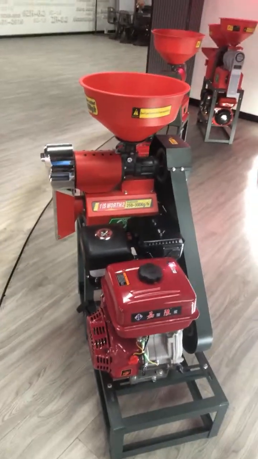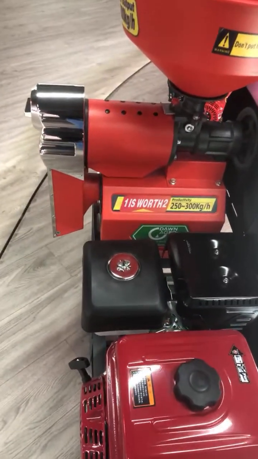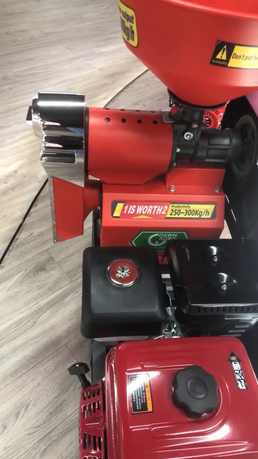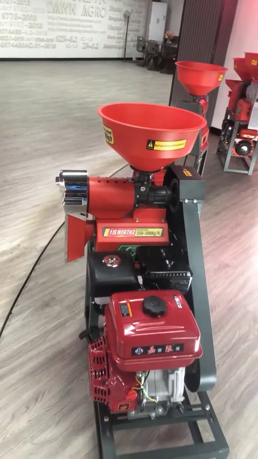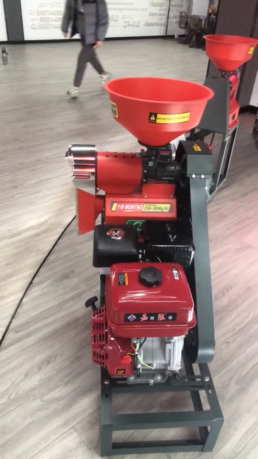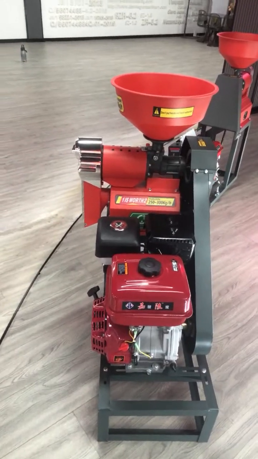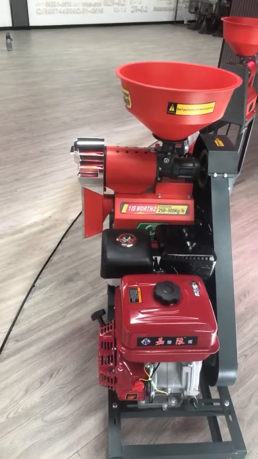Capacity is the same as the 9FC21SS, which is 250 to 300 kilograms in 1 hour. All the capacities we have mentioned are for our machines. It doesn't matter if it's a rice mill machine, a disc mill machine, or a shaft cutter: capacity can be higher but cannot be lower.